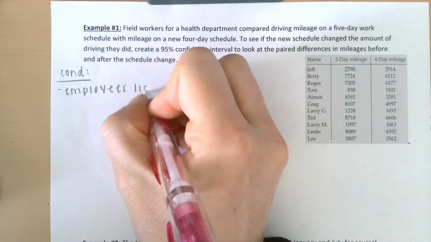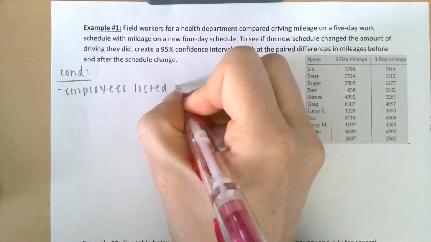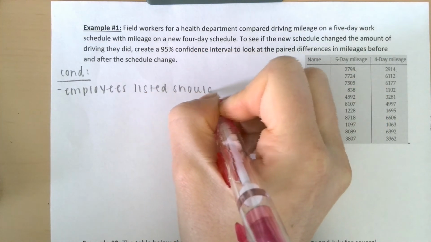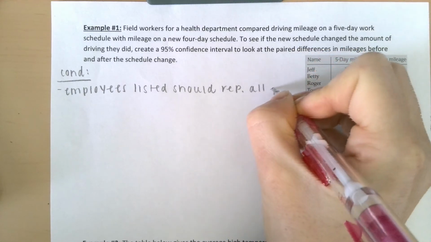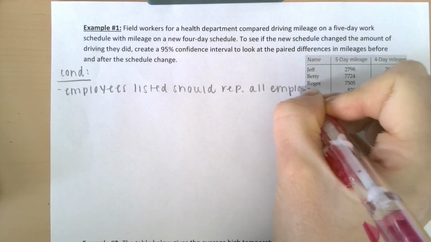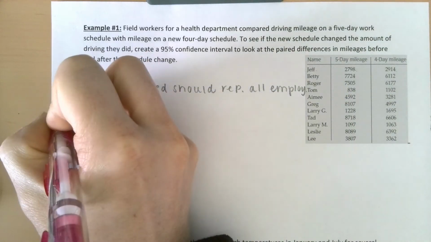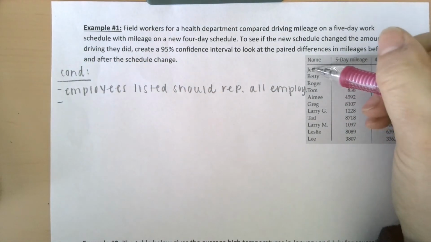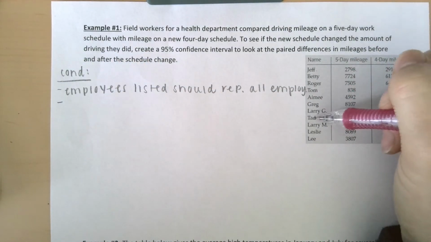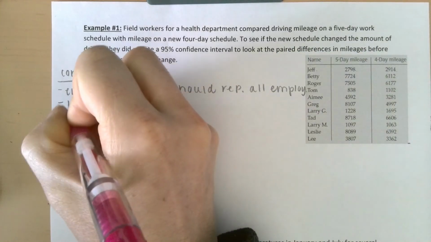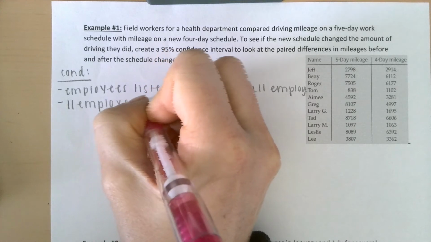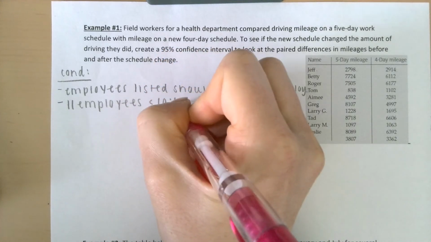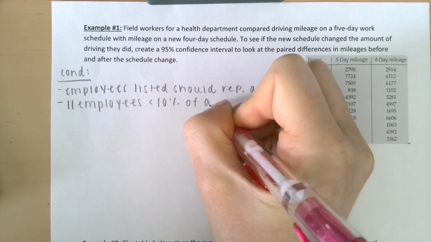So I'm going to say employees listed should represent all employees. Okay, there were 1, 2, 3, 4, 5, 6, 7, 8, 9, 10, 11 employees. Definitely less than 10% of all employees.